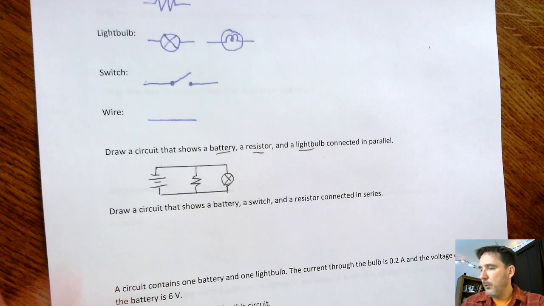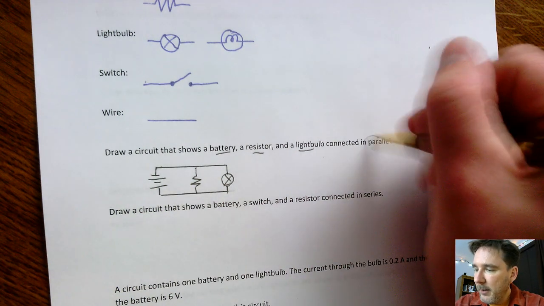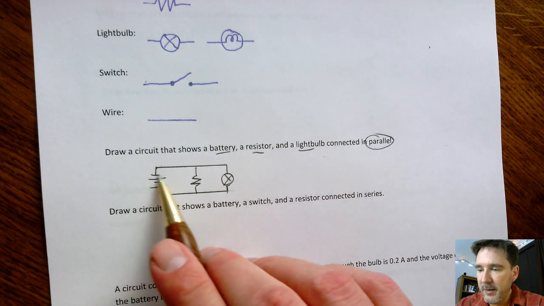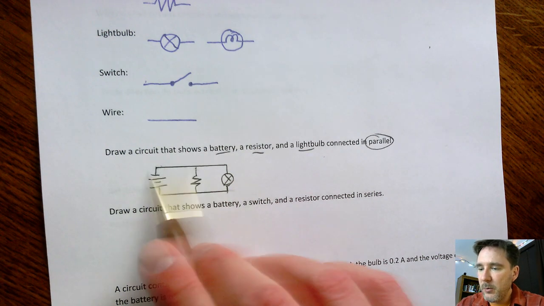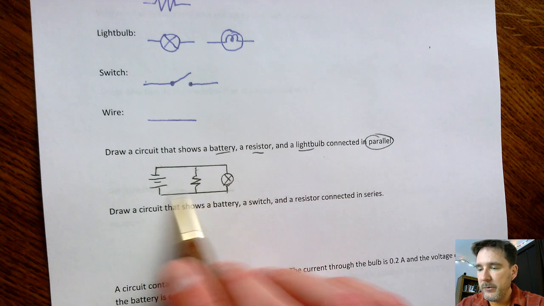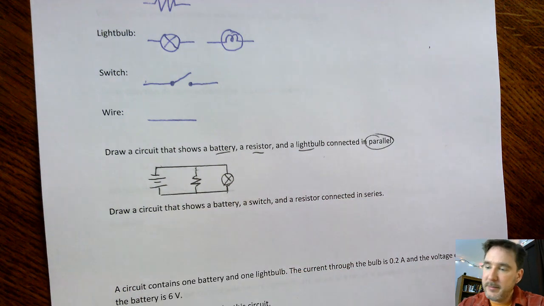All right, so essentially just remember this is what's going on. Parallel has extra pathways. So you come out of the battery and you go down the pathway and you come to a choice. You come to a junction. You go either down through the resistor and back, or you can go all the way over to the light bulb and back down. Okay, that's the same thing.